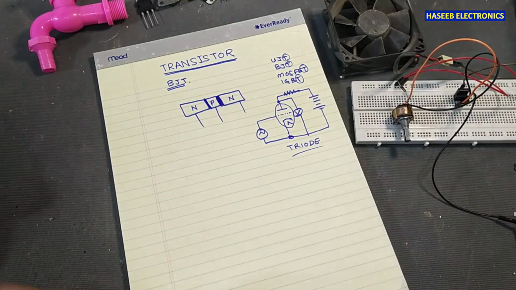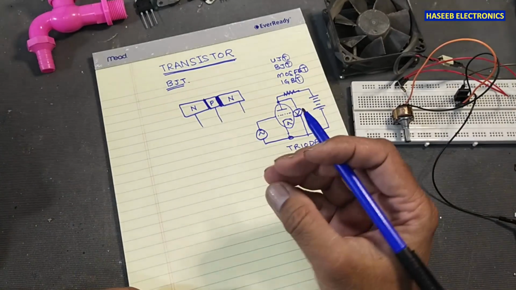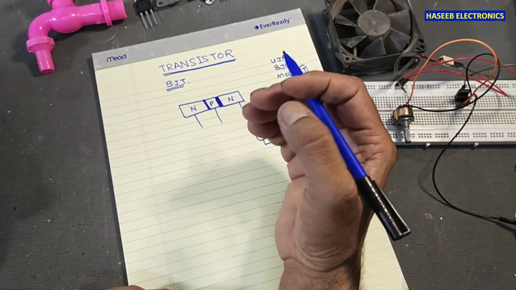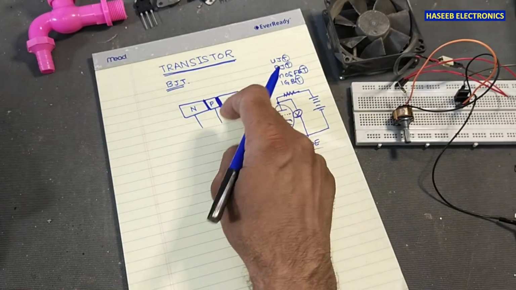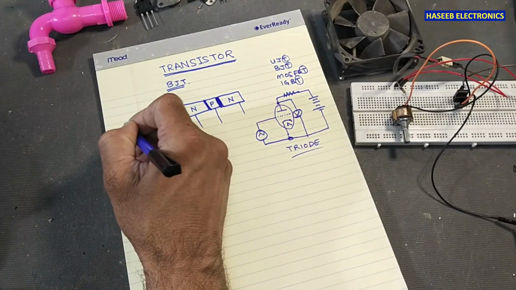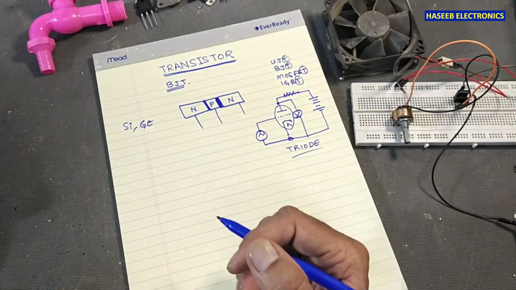What is N? What is P? It is a specification of a material. N is a composition of two materials. Silicon or germanium has 4 electrons in the outer shell.